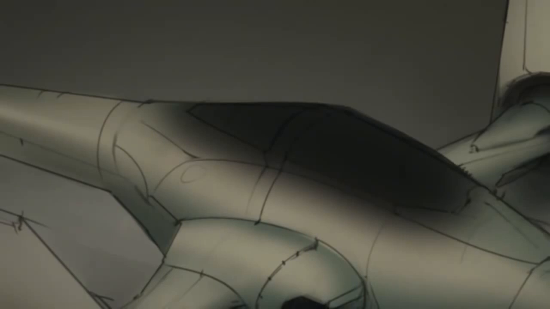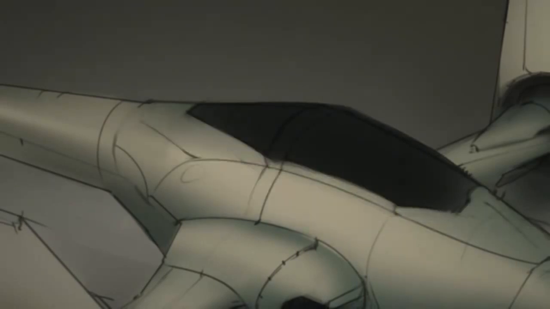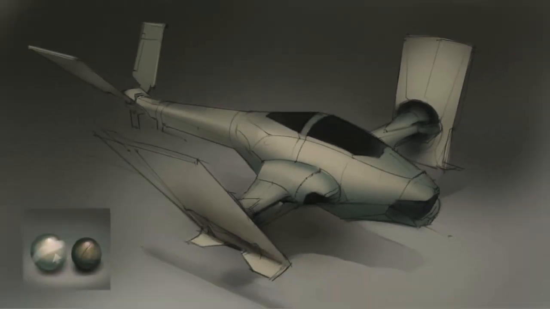Here I'm beginning to add the cockpit glass. Same deal, paint large and then carve away the shape. So I thought of the big glass as one unit and then later erased away the separator bar. And here I'm indicating what's underneath the glass.